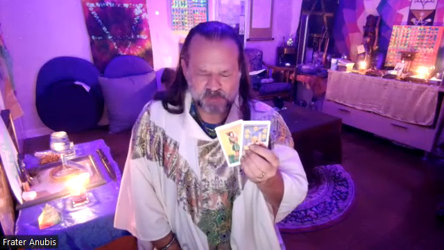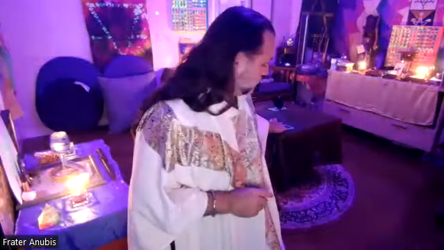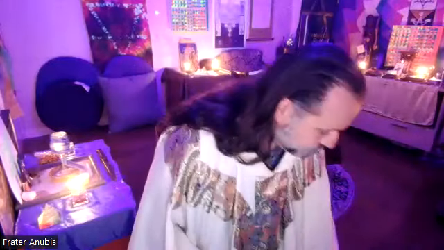Those two kind of go together when you have the Page of Pentacles and the Ten of Pentacles. So this will be the energy. And I will call out the rituals I'm doing.